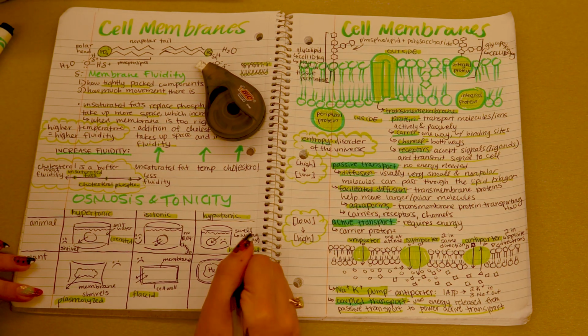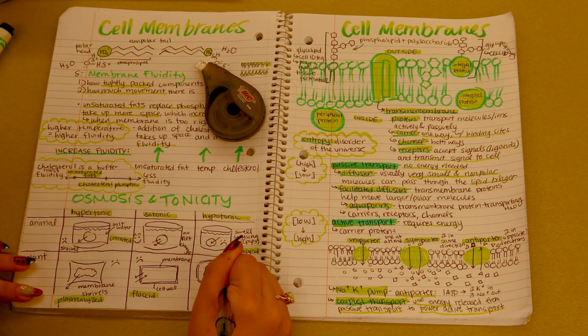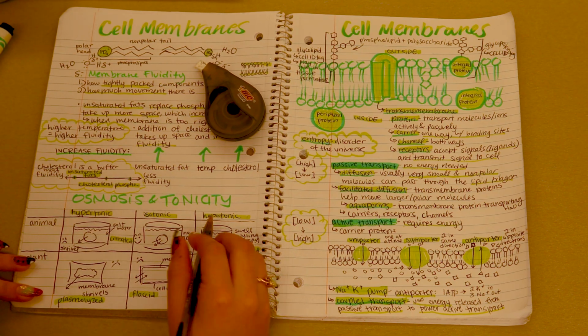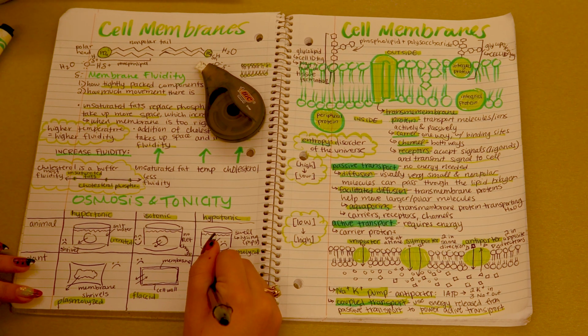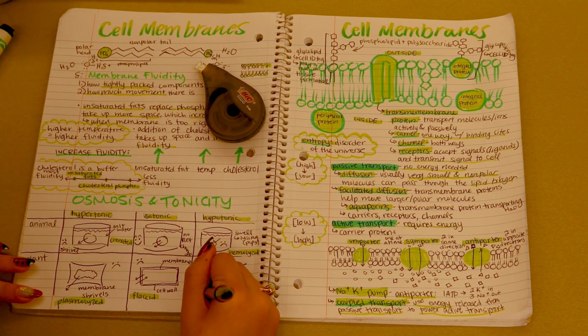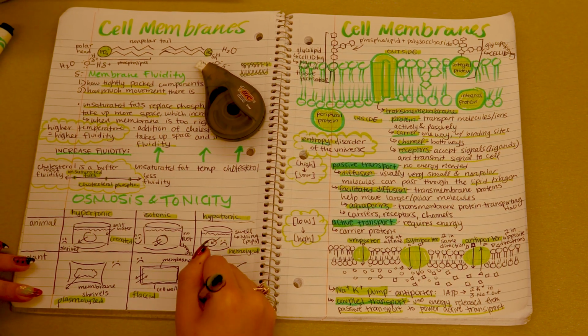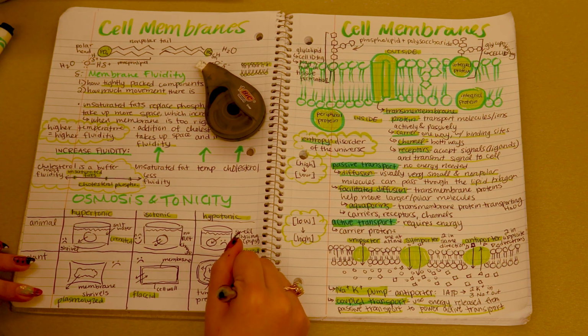When all this water is rushing into the cell from this hypotonic environment, the vacuole is going to push outward, the vacuole itself, not the water. It's going to create this thing called turgor pressure, and create a turgid cell.